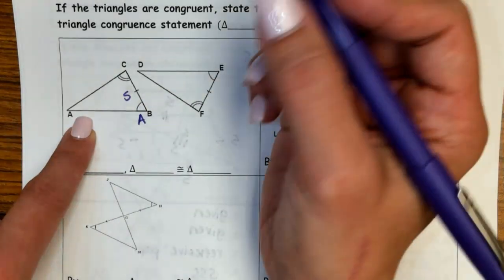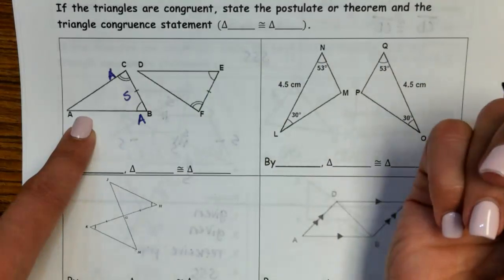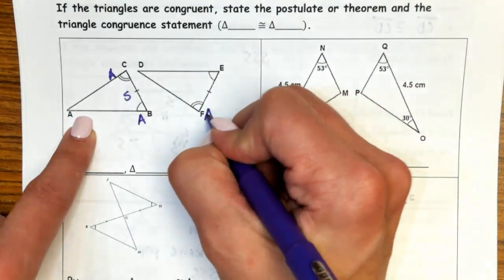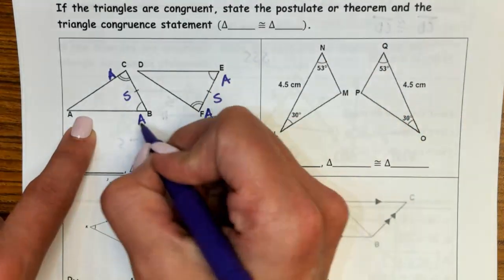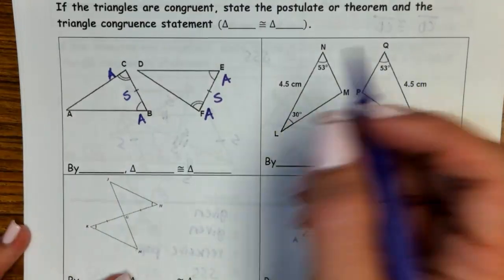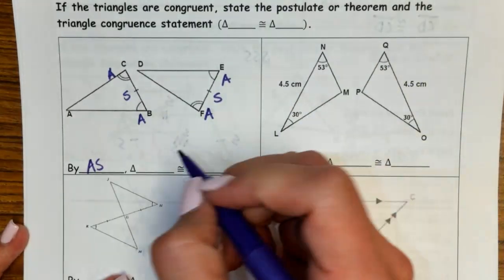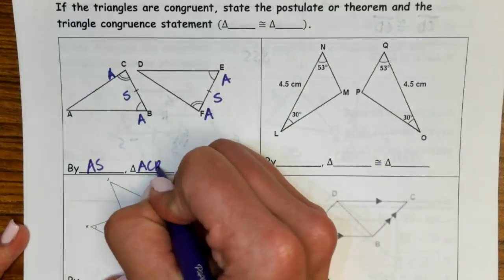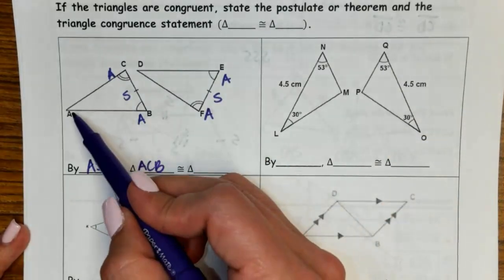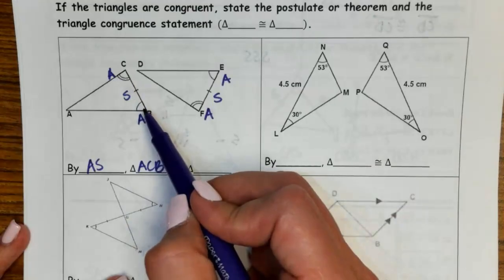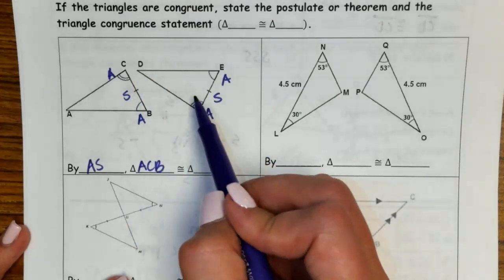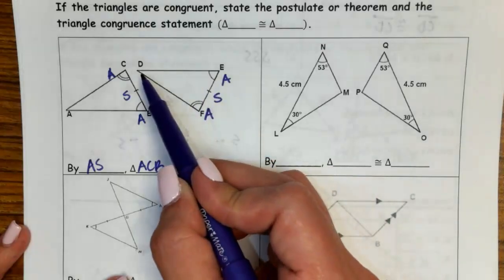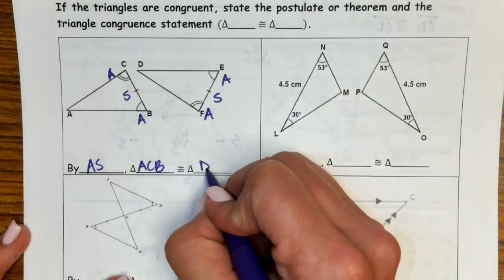Here's a tick mark, so there's an S. Here's another loop, there's an A. Loop, tick mark, loop, it spells out ASA. Okay, so by ASA, let's do triangle ACB. So no loops, 2 loops, 1 loop. No loops, 2 loops, 1 loop would be DFE.